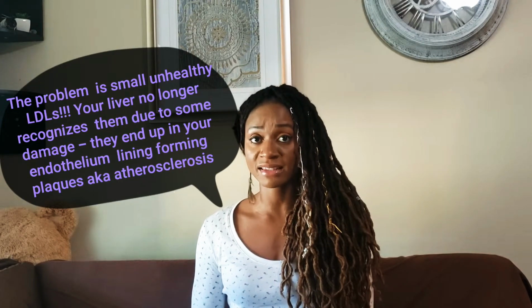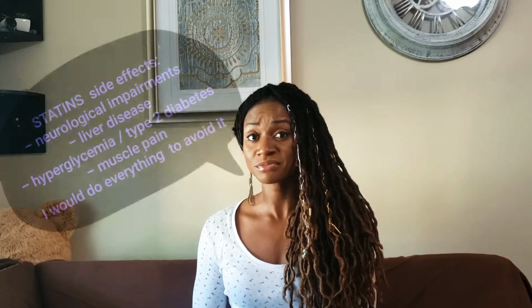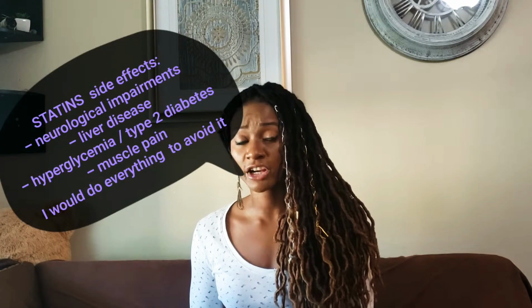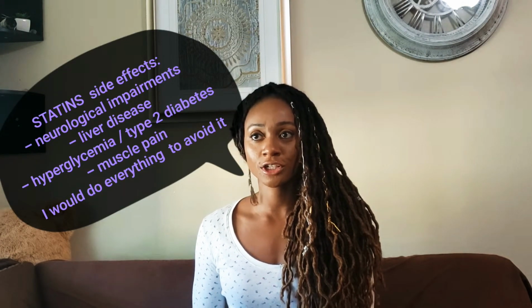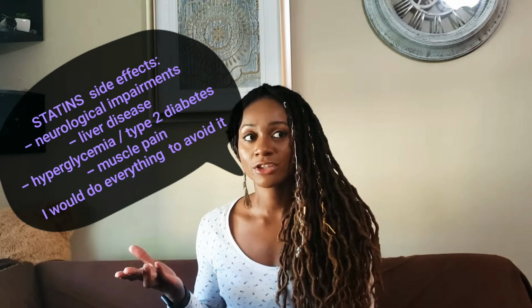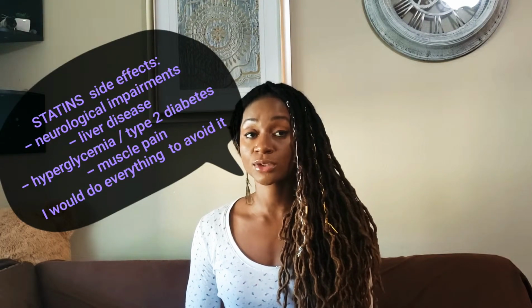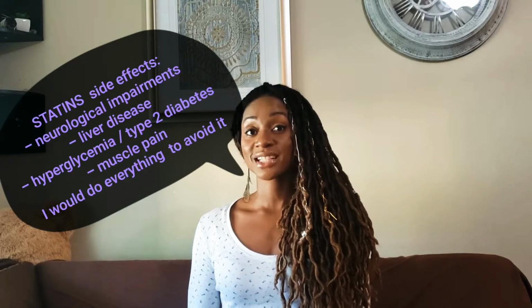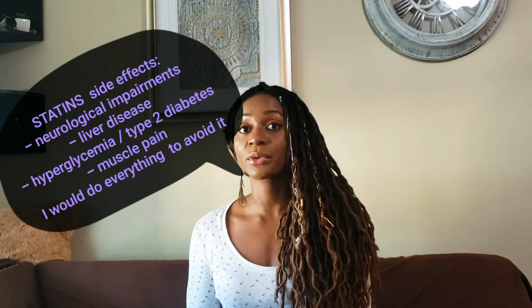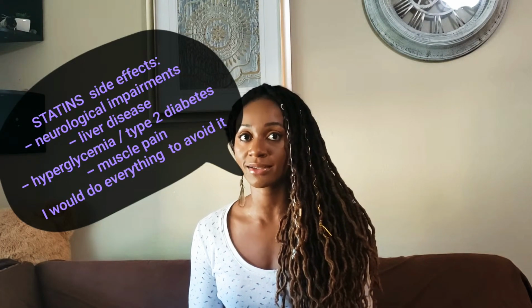It's a little expensive, but have you seen the side effects of the statin medication? You have some cognitive impairment, which includes memory loss and confusion. Most times, they won't even link that to the medication. You have liver damage, which time and time again has been proven that the statin medications do. And the worst of all is it increases your chances of type 2 diabetes.